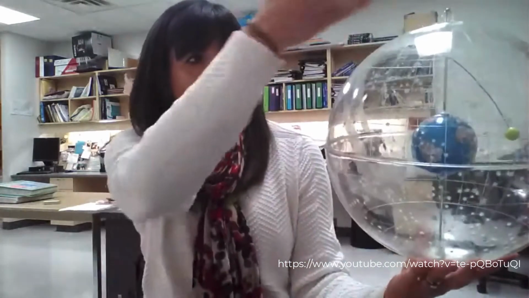The other term, right ascension. Right ascension is like your longitude lines. The zero point for longitude is the prime meridian, which passes through Greenwich, England. The zero point for right ascension happens to be the vernal equinox, which is our spring equinox. That's where the sun crosses the celestial equator, okay?